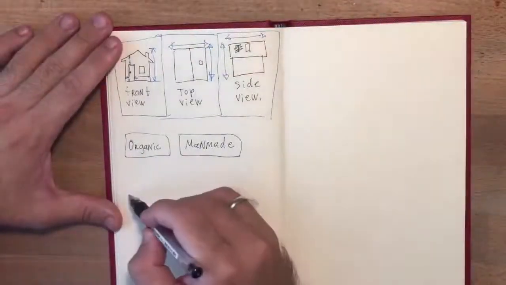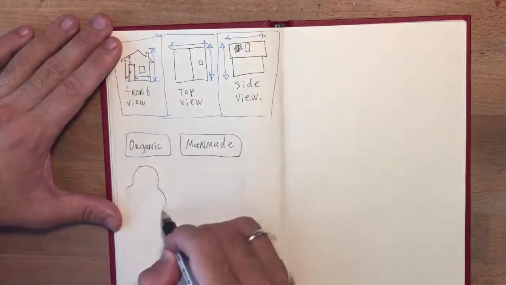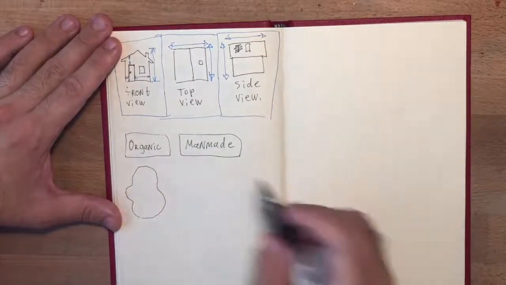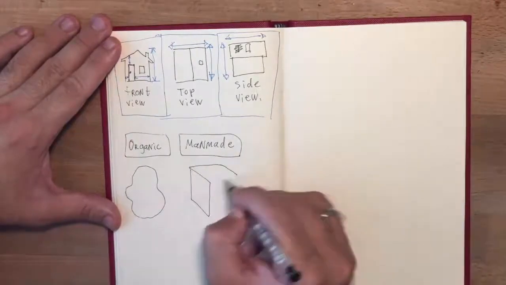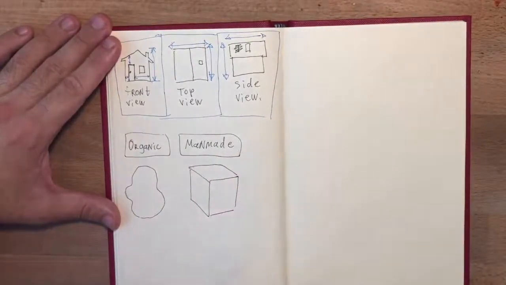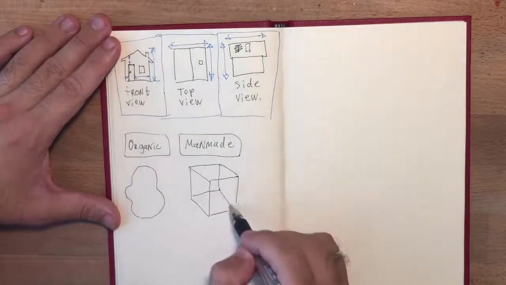So it can be organic, it can be very random, and man-made will be totally based on the box.